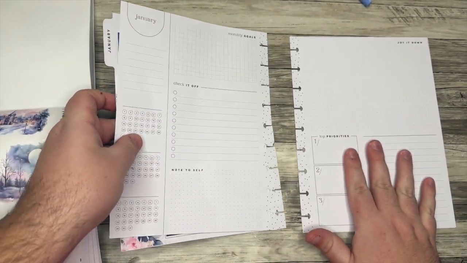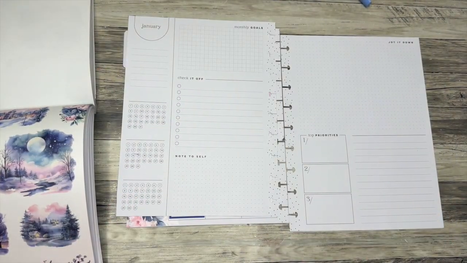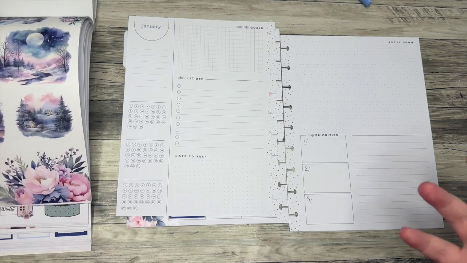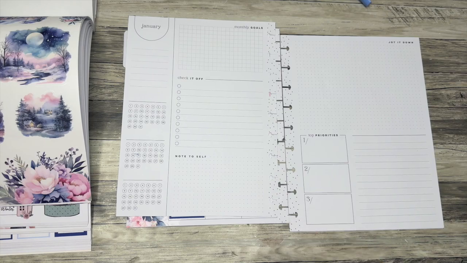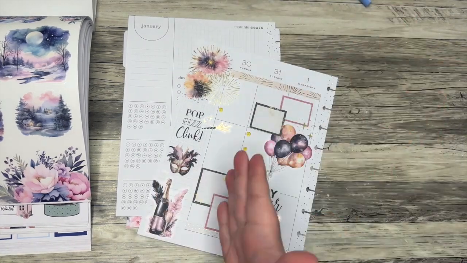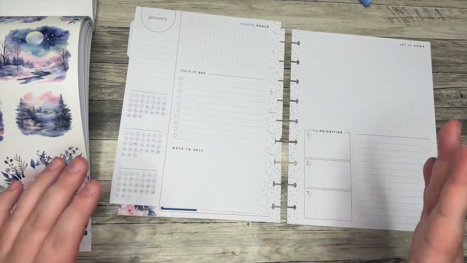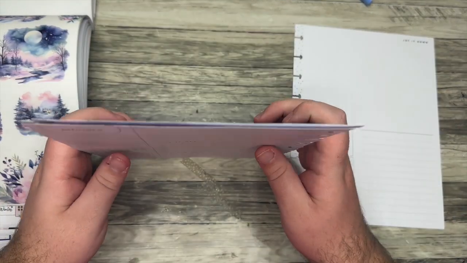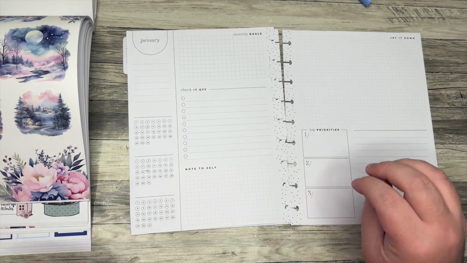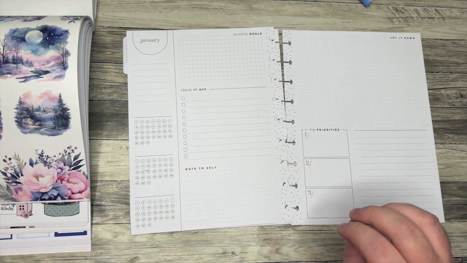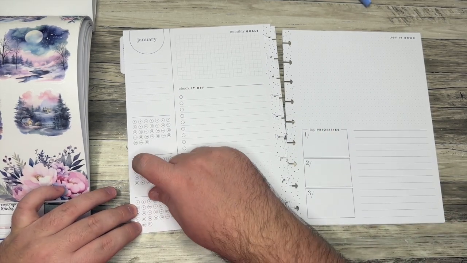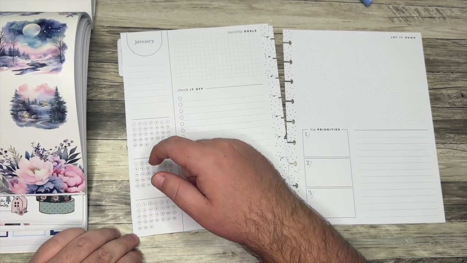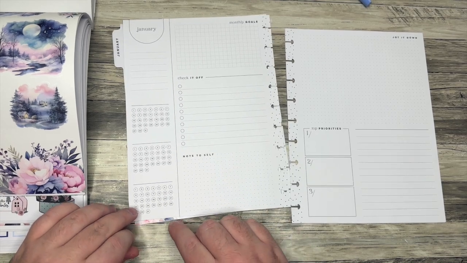So this spread is, again, my goals for the month and just a brain dump of to-dos for the month. If I'm not ready to commit to putting it on a specific day or week, then it will go on here just as a brain dump a little bit. So the only things that I know for certain are daily goals will be going here.